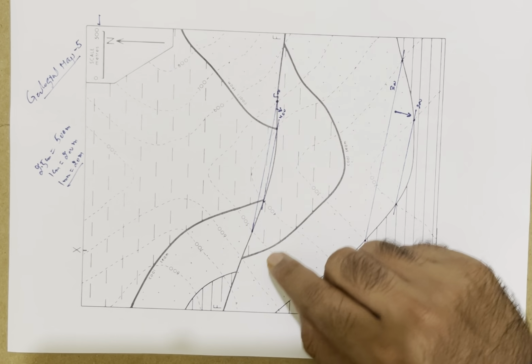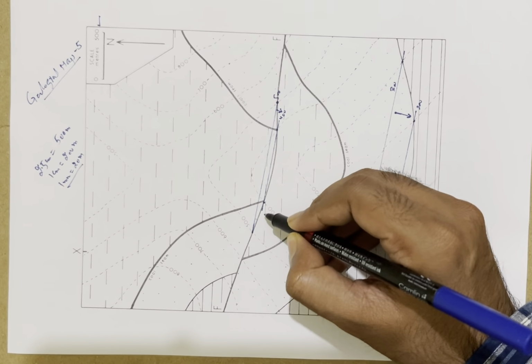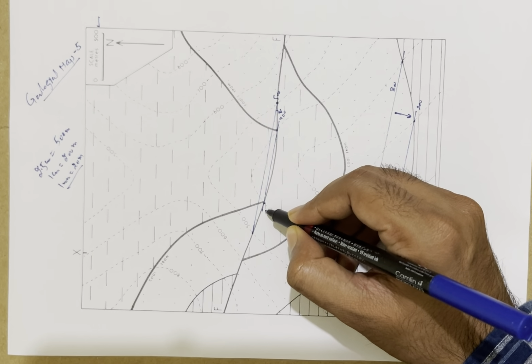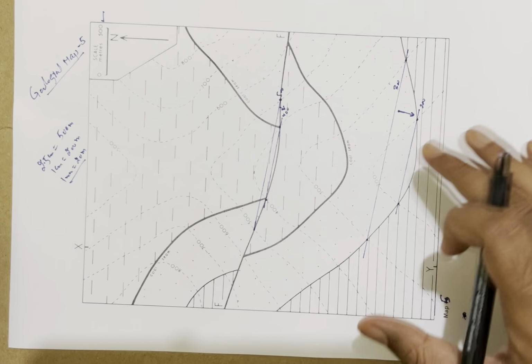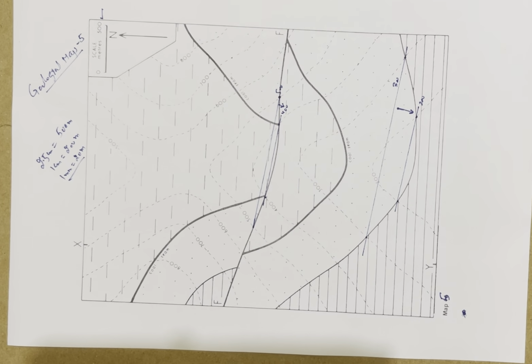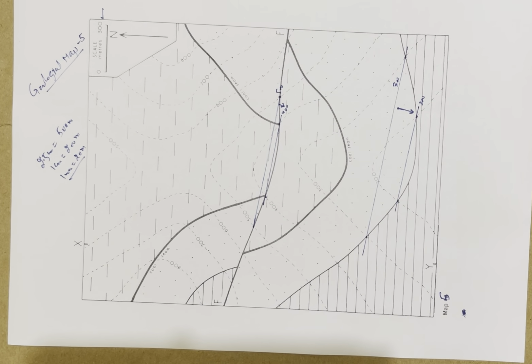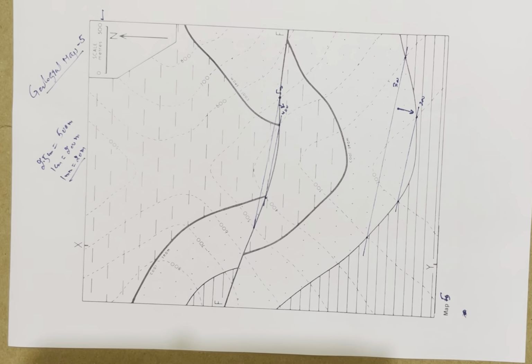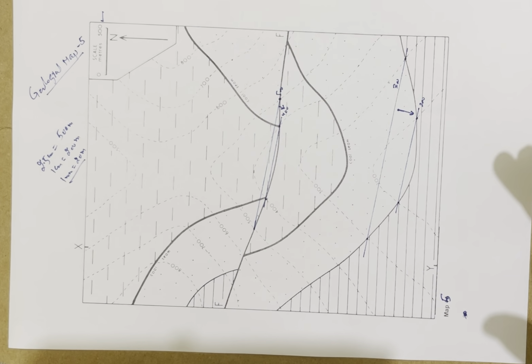If we look at this boundary and this boundary, I will explain that part later. First I will wrap up the cross section and other things, so that it is much easier for you to understand how, without drawing the cross section, we are able to tell that.